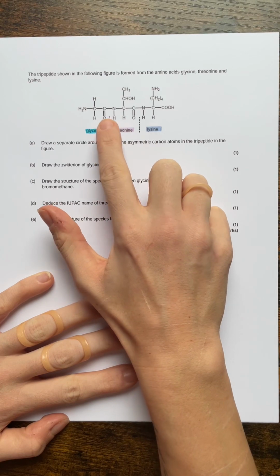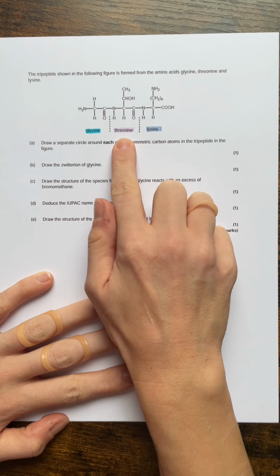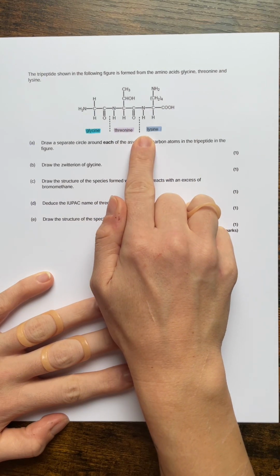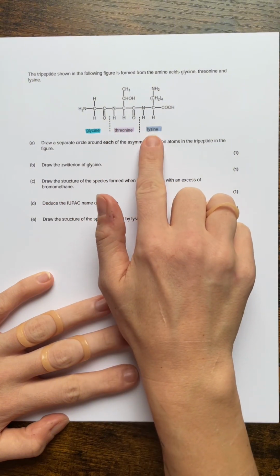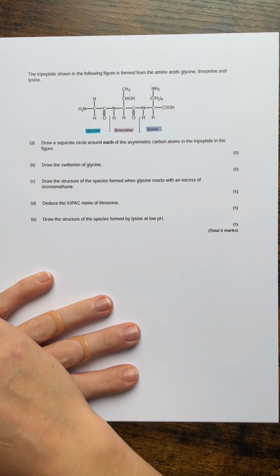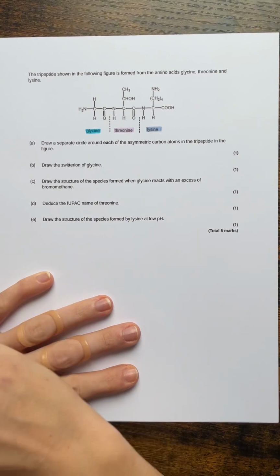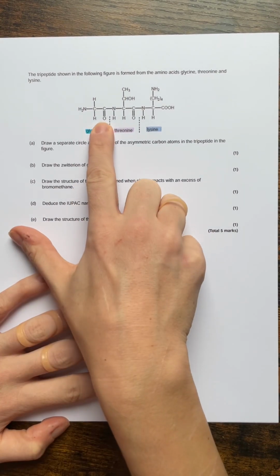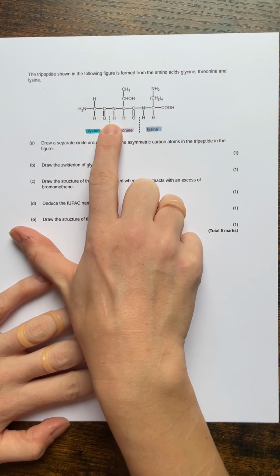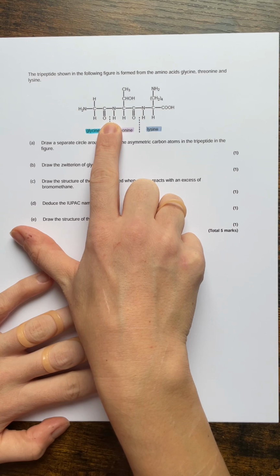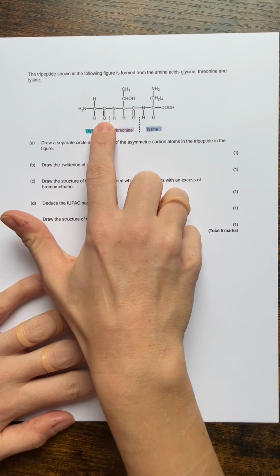And we can see that that's happened between the glycine and the threonine. And we can see that that's also happened between the threonine and the lysine as well. And when we are forming these peptide bonds, we need to be removing atoms and eliminating water. So this is an example of a condensation reaction. So the glycine will lose the OH from the carboxylic acid group. The threonine will lose a H from the amine NH2 group. That will form water, and then we'll get the peptide link formed there.